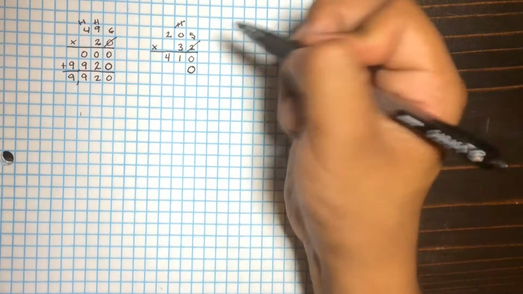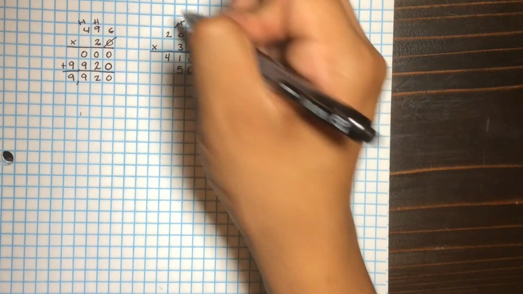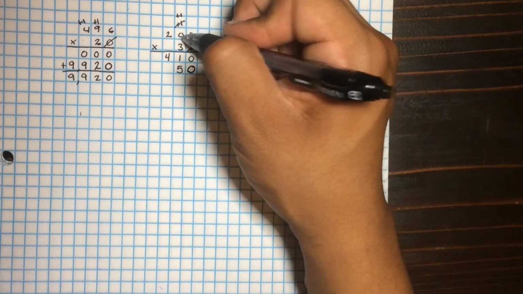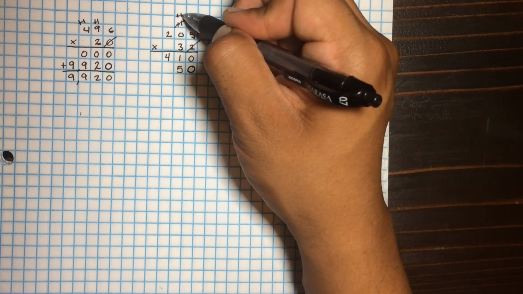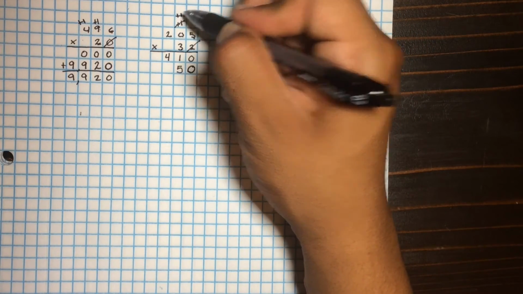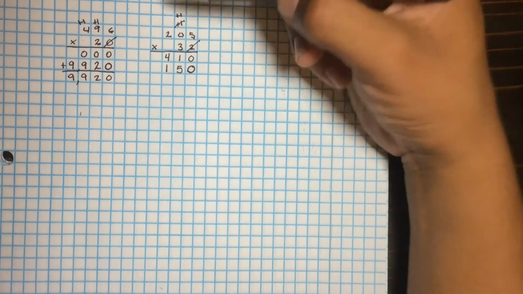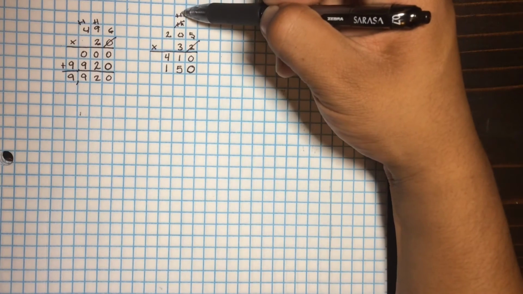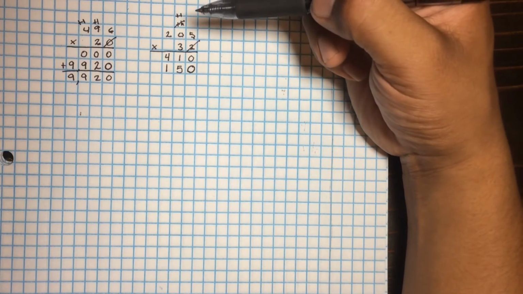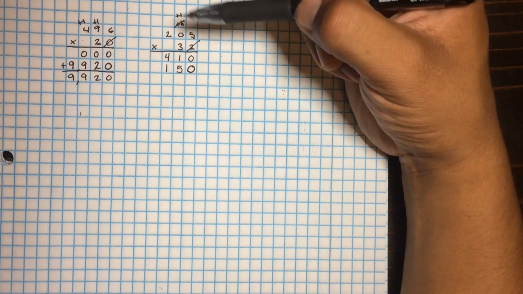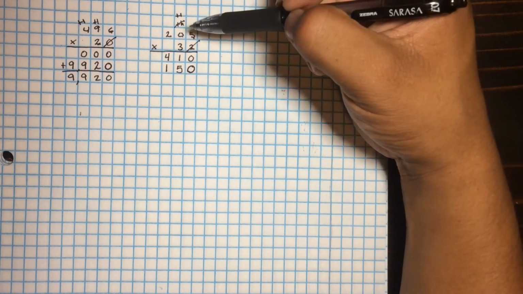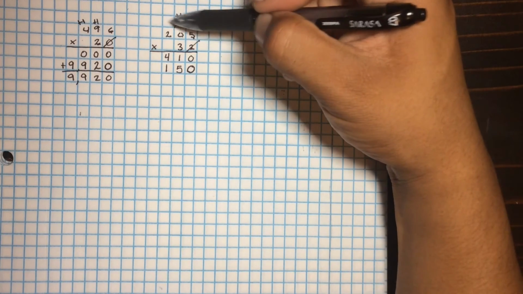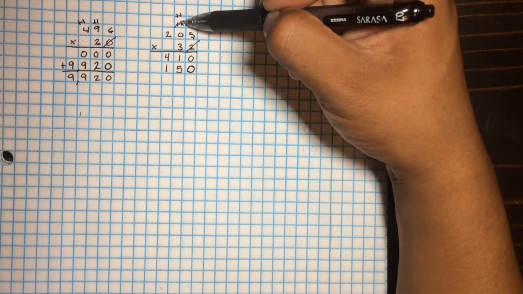3 times 5 gives me 15. Plus 1. 3 times 0 gives me 0. Plus 1. 0 plus 1 is going to give me 1. Now, a lot of you are going to say, Mr. Rodriguez, couldn't I just leave that one there rather than writing it again? I could have, but what ends up happening when you follow that kind of thinking is that sometimes you're going to probably leave it there by accident from the first set of multiplication, and you may make a mistake.